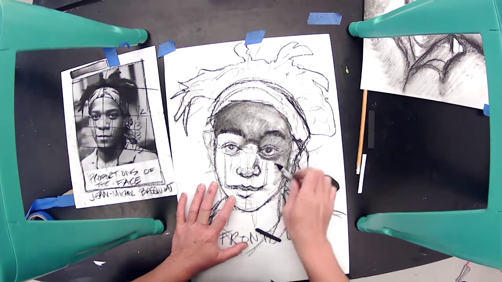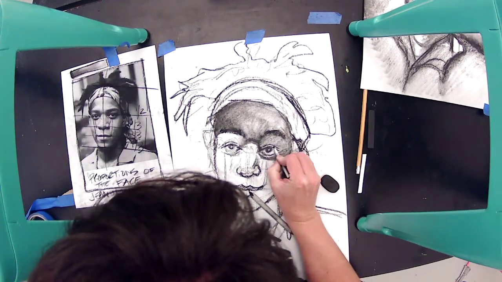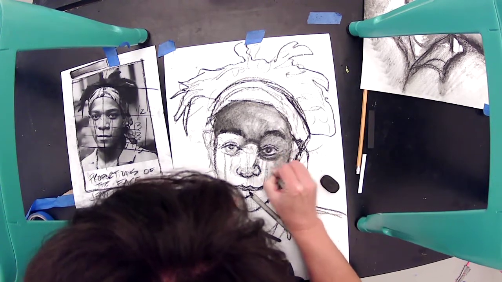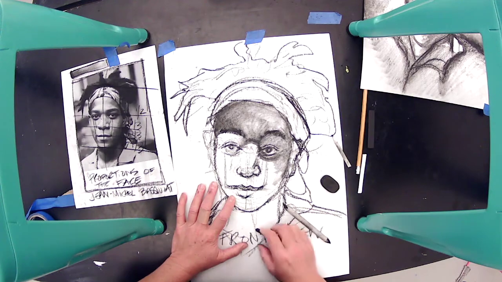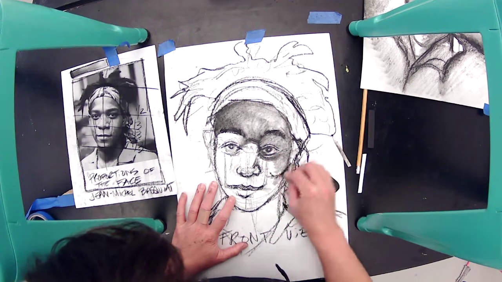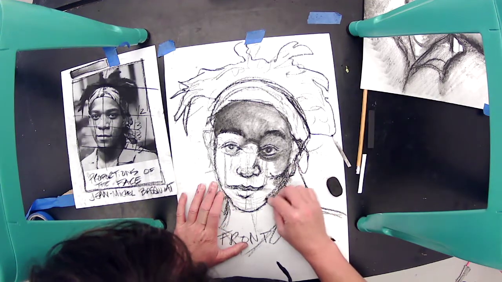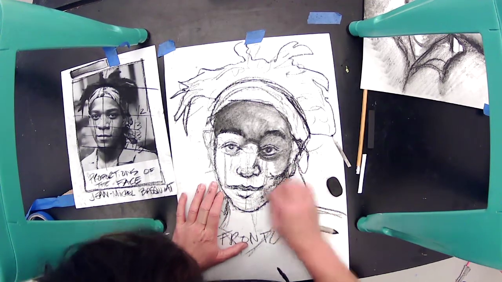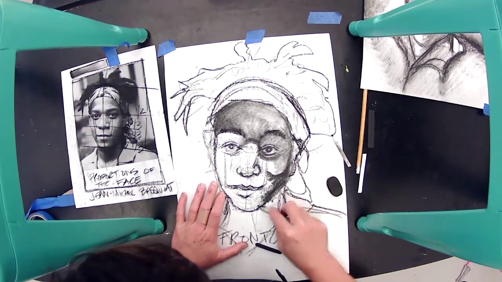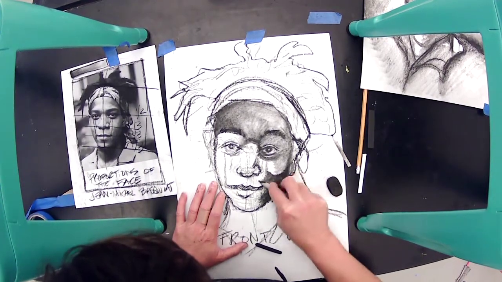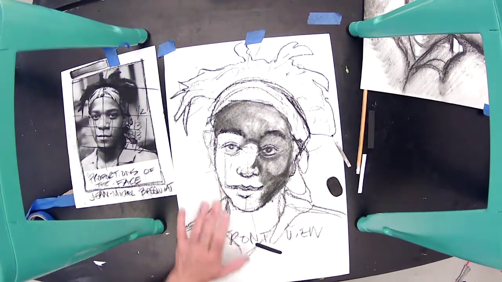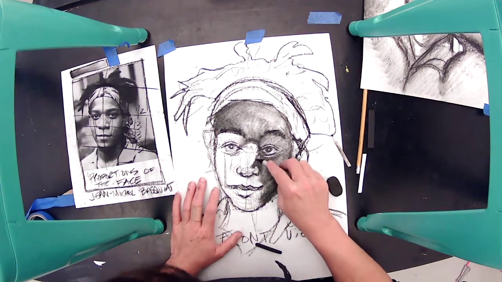For the eyes, you can get in there with maybe a smaller blending stump so it doesn't get all smeary. Do a little bit more detail there. It's got a cheekbone here, darker shadow on the right side of his face. Go in and... so this happens pretty quick. You know, it's not something that we're going to spend a huge amount of time on because it's just the start of this process.